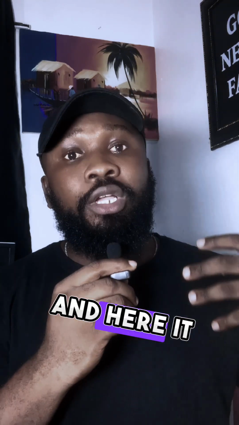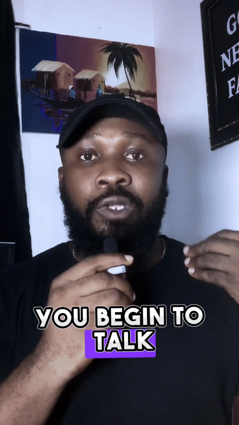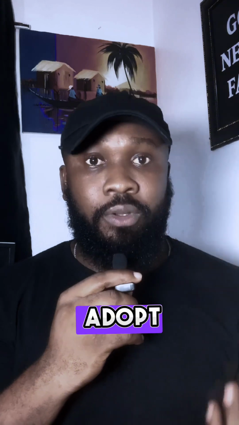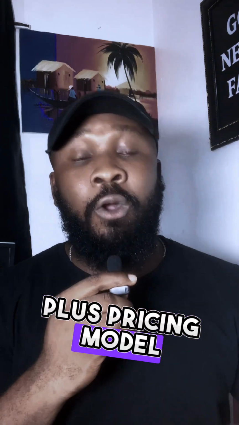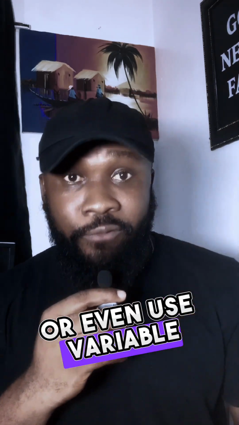And here it falls under the marketing mix. In this step where you develop a preliminary marketing mix, you begin to talk about the price, you talk about whatever pricing model you might want to adopt. This is where you could decide to use the cost plus pricing model, or meet the competition pricing model, or even use variable pricing.